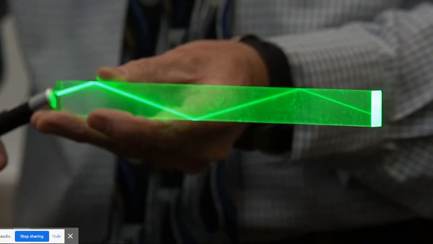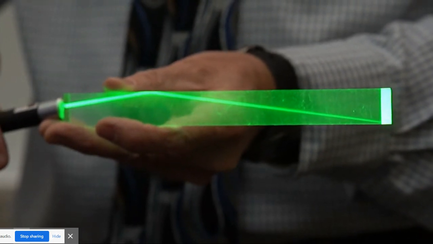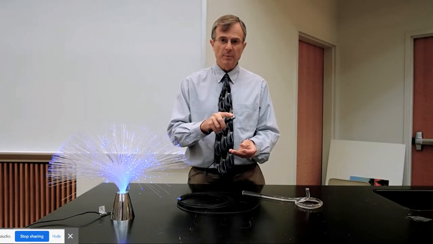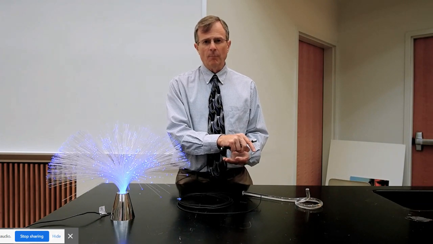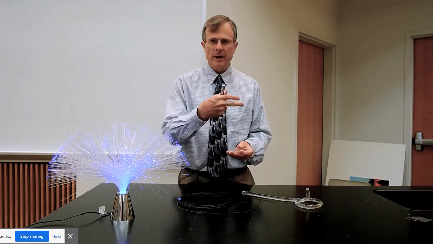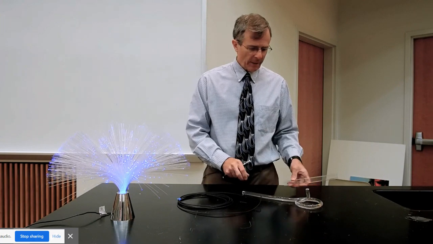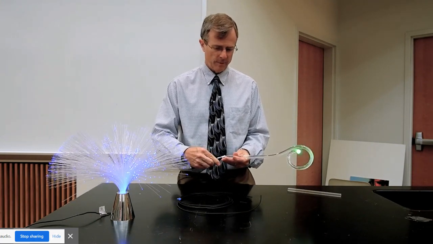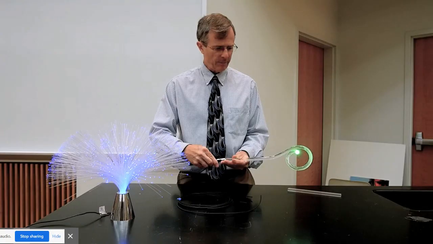So it works for glancing angles, and the beam needs to be confined within a material that is more optically dense, has a higher index of refraction than the surrounding material. But any shape will do. You can use a rectangular shape here, you can use a circular shape, confining all that light inside of that fiber.